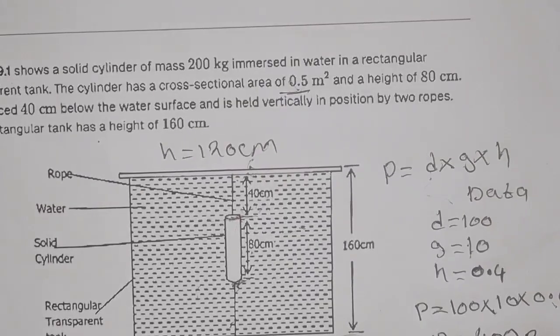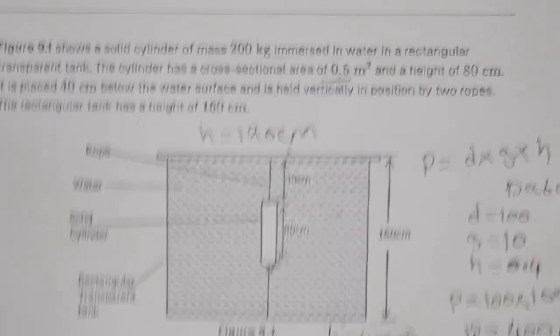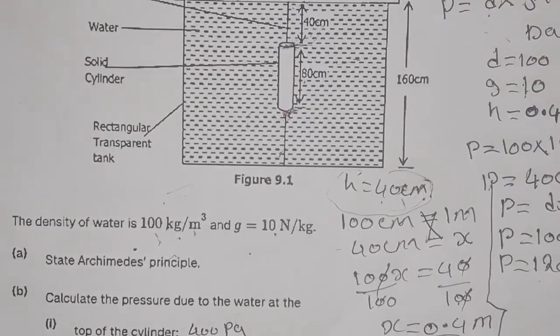So we have solved this question, which looked to be a bit complicated. I hope you have learned one or two things from what we have solved. The total marks for this question is about 6 marks. So this is how you can get this kind of question.